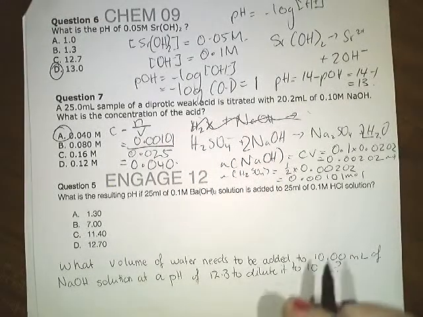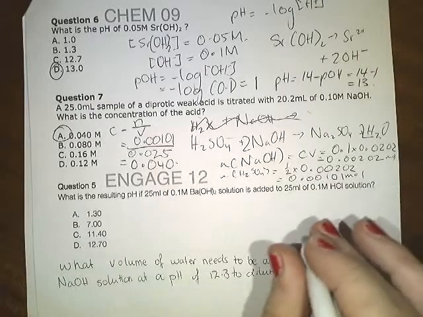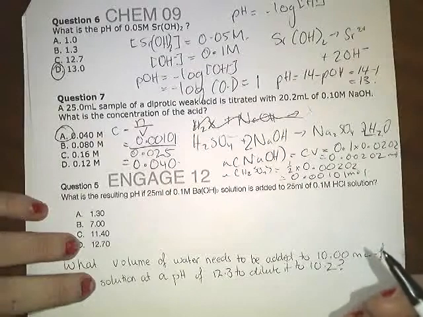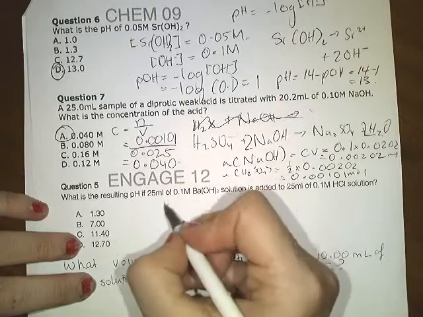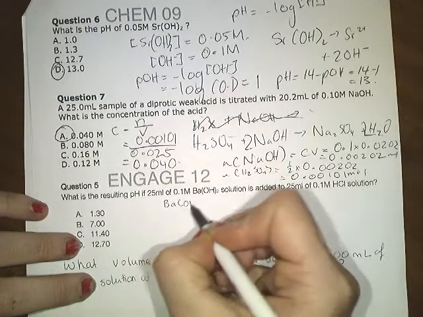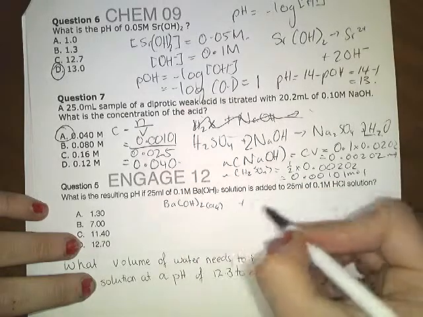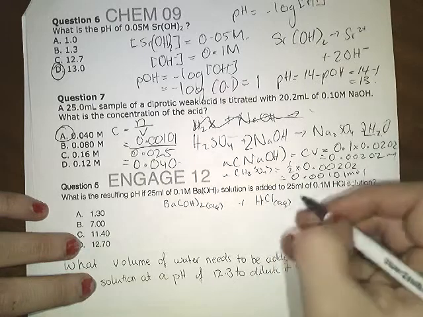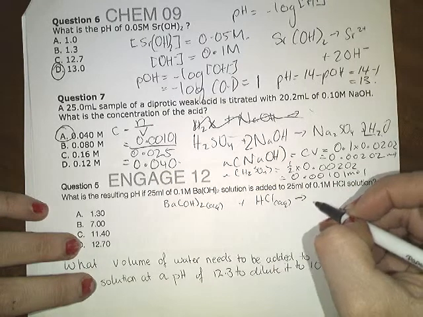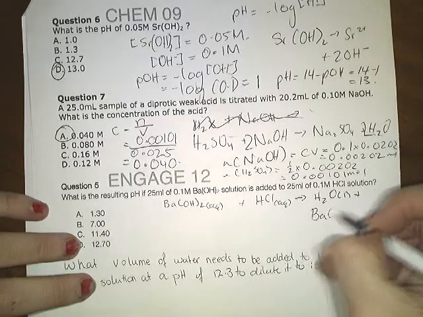Okay, second last question. What is the resulting pH if 25 mL of barium hydroxide is added to 25 mL of HCl? Well, first of all, let's write out the equation. You've got a dibasic base with a monoprotic acid, so you're going to need twice the number of moles of acid. But I'll prove it to you through the equation.